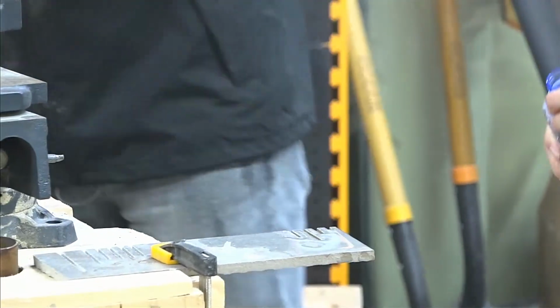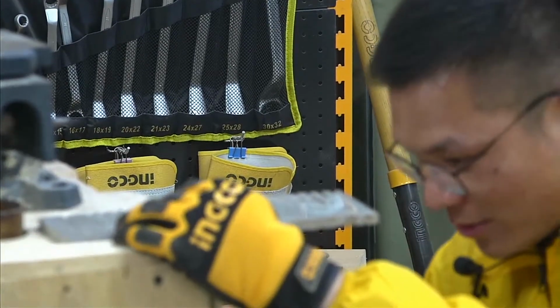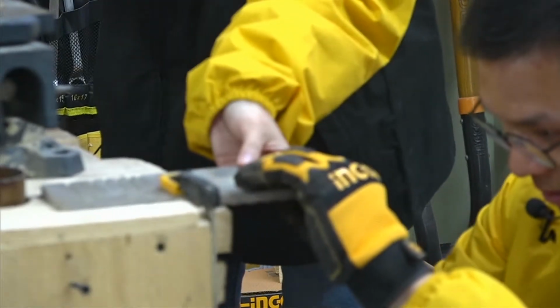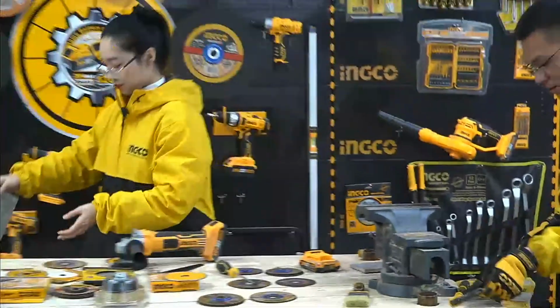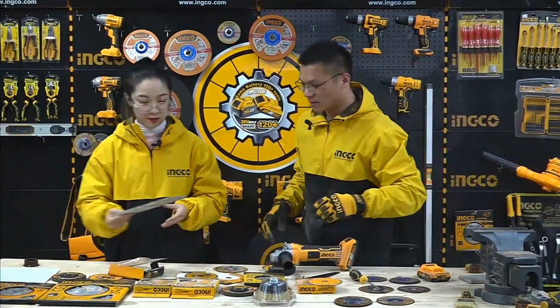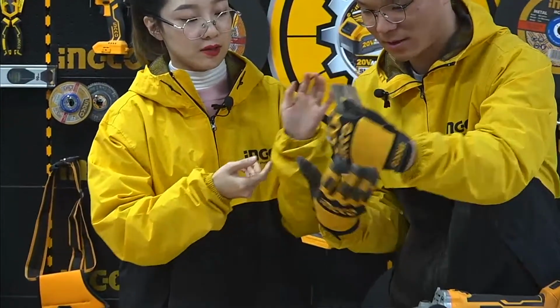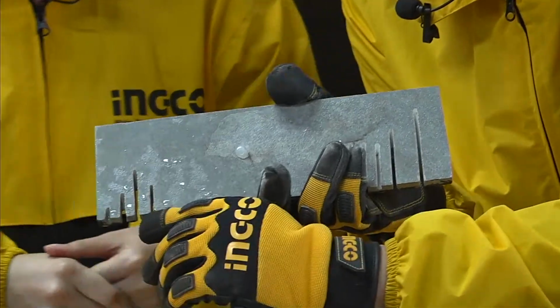Okay. I think with the water it works better. Yeah, it works better. Okay, now we can show to the audience. Take it out, show to the audience. This part, here, like this, from the right to the left.